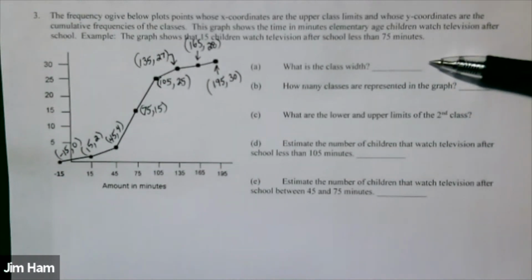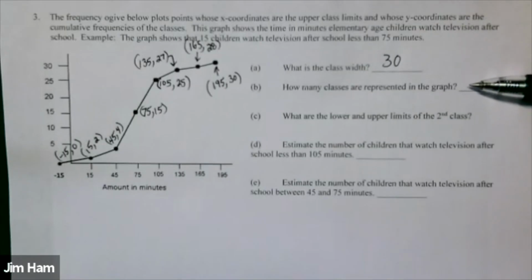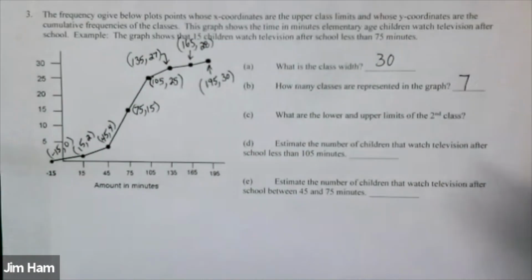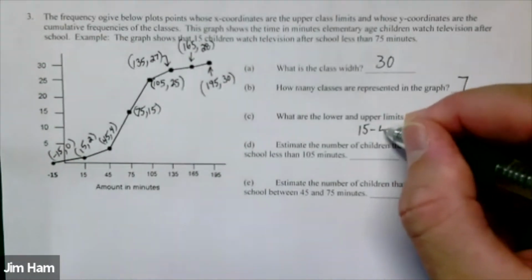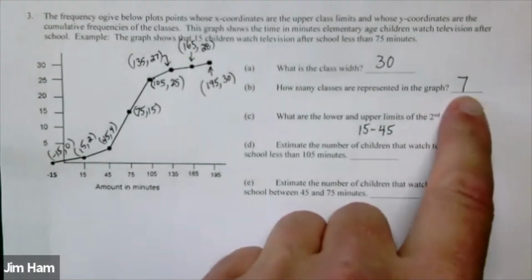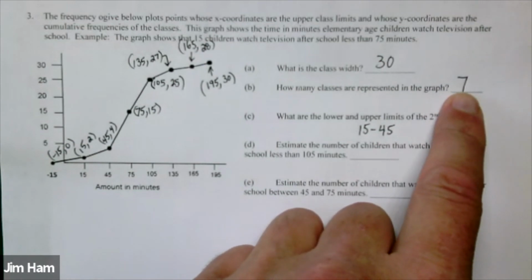Okay, let's start with part A. What is the class width? Go ahead and enter it into the chat. Okay, good, 30. How many classes are represented? Okay, good, 7. Upper and lower limits of the second class. We would actually go from 15 to 45. And then the question was, how many classes?